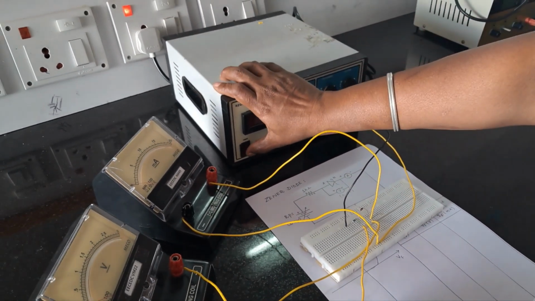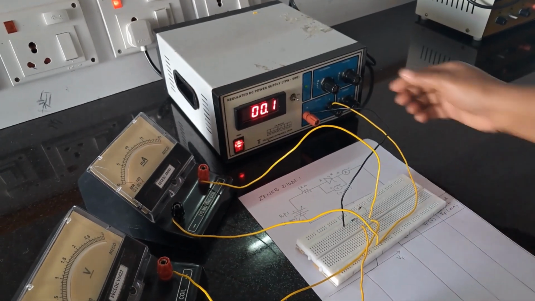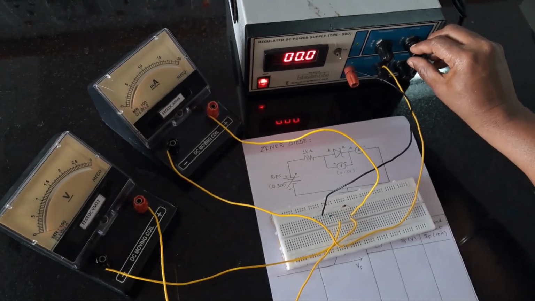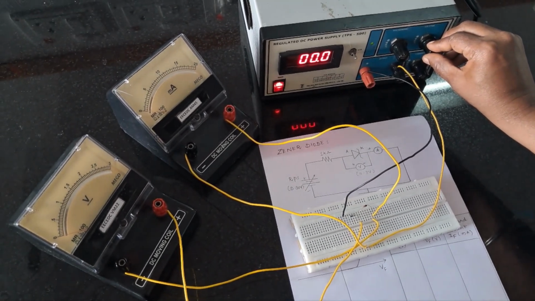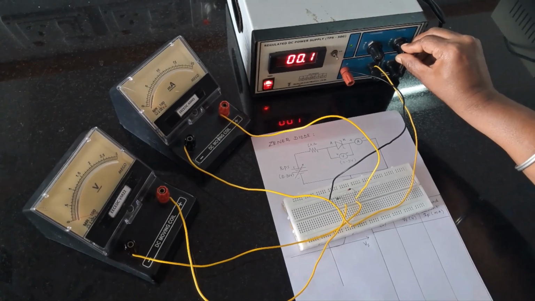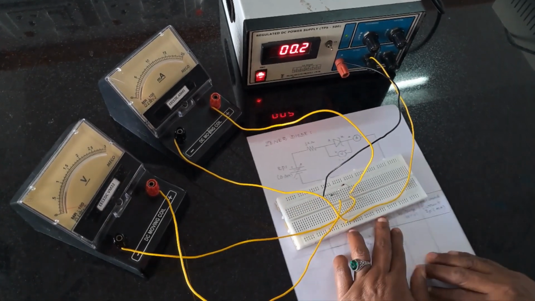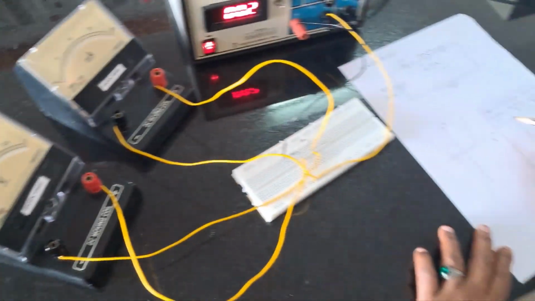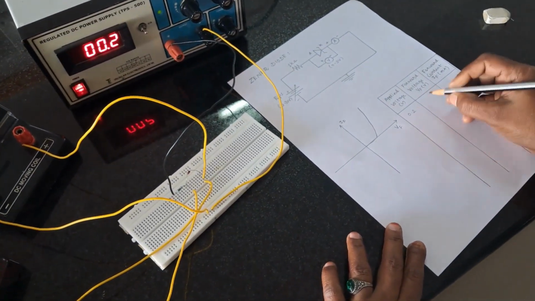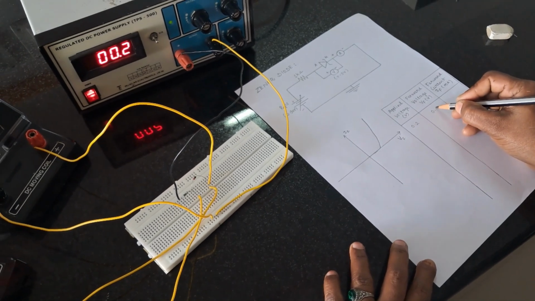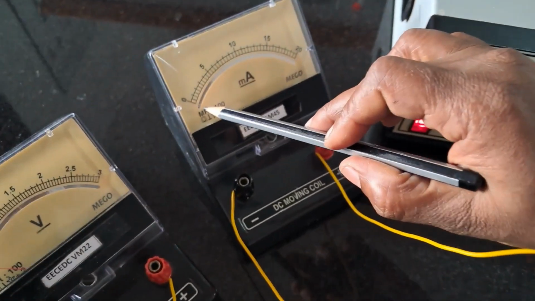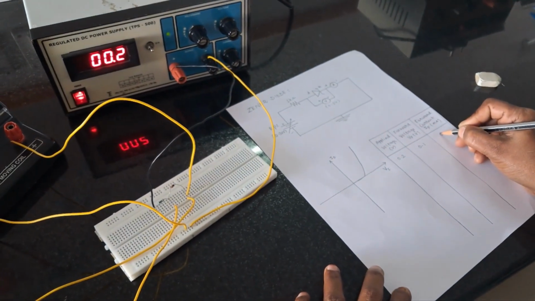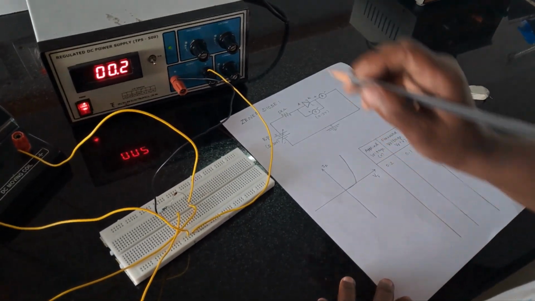Next we can switch off the supply. We have to increase the supply voltage as 0.1. The applied voltage is 0.2, the forward voltage is 0.1. Our forward current is, there is no flow of current, so we have to write 0 as forward current.